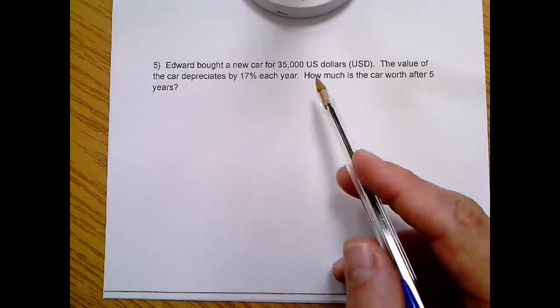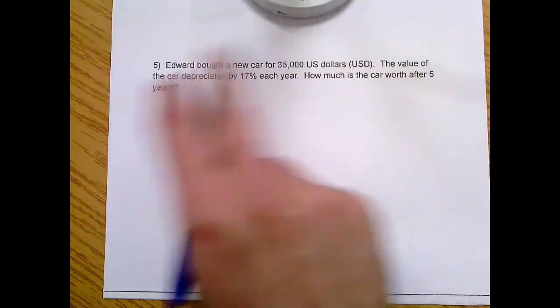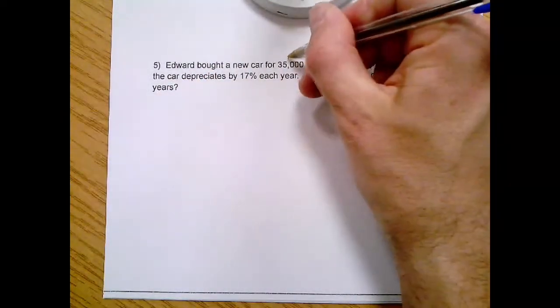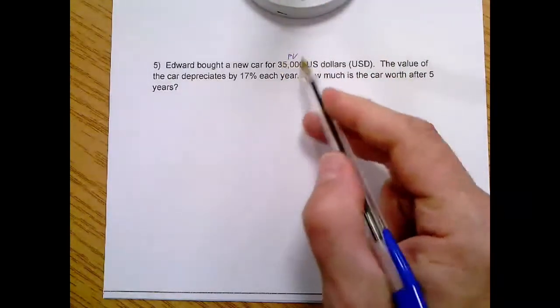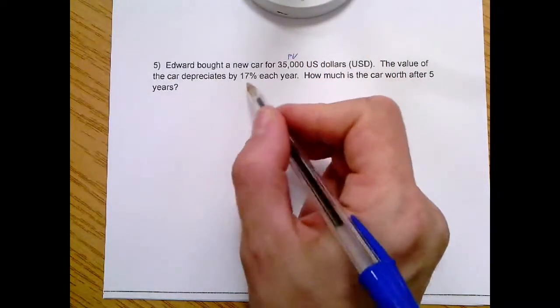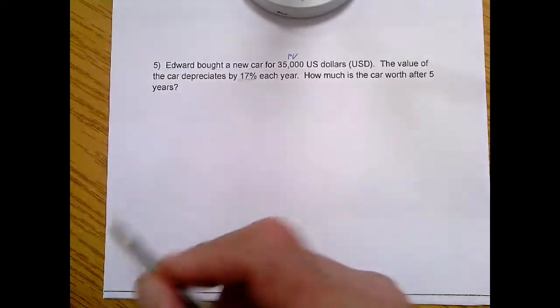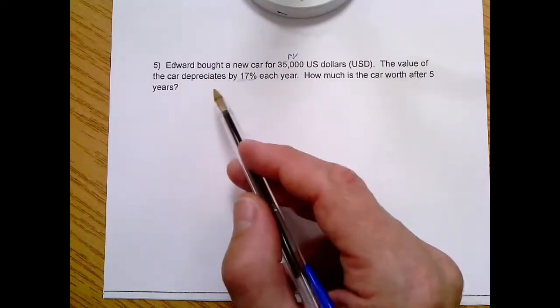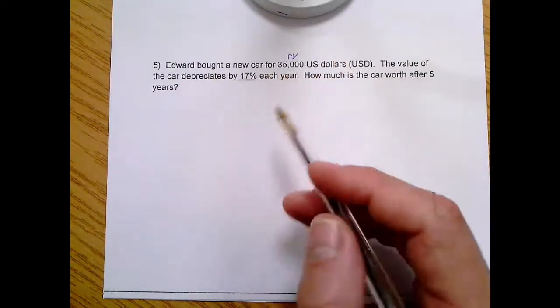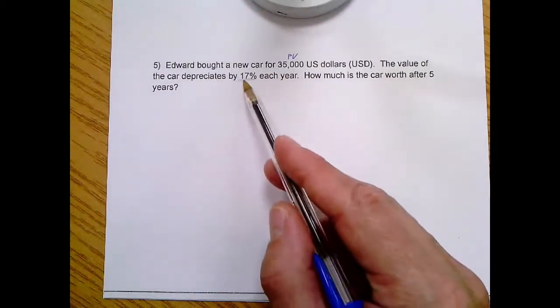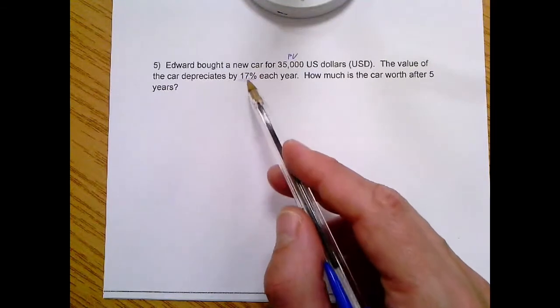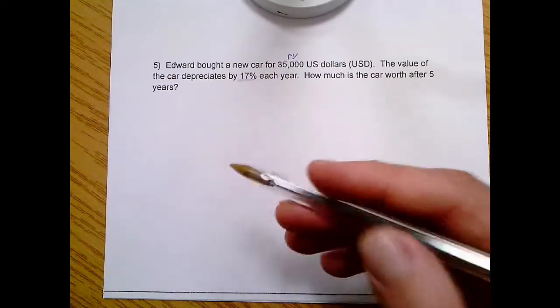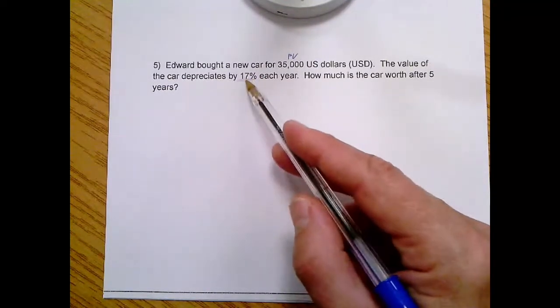Okay, so pretty straightforward question. This is your initial value or your present value. There you go. This is where we have to be careful. Your rate is not 17%, right? That's actually how much it's going down by. But if we multiply by that, we don't multiply our value by what it goes down by. We multiply by how much is left after it goes down by that much.